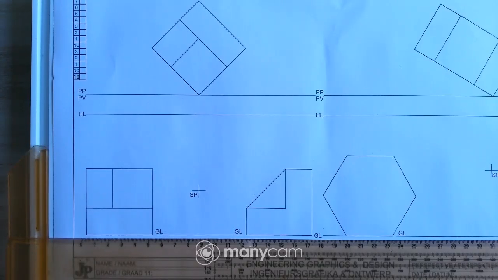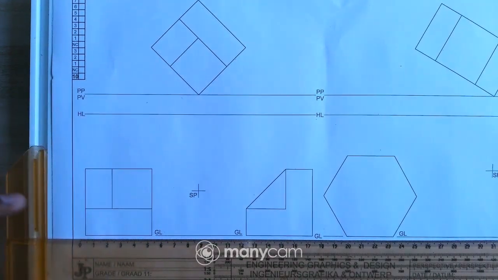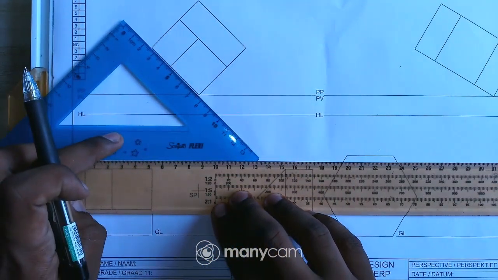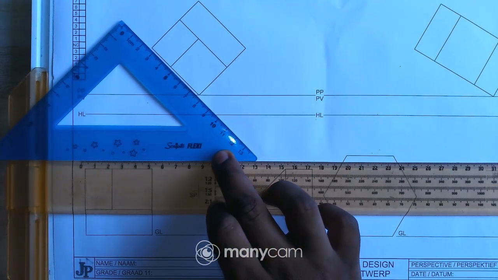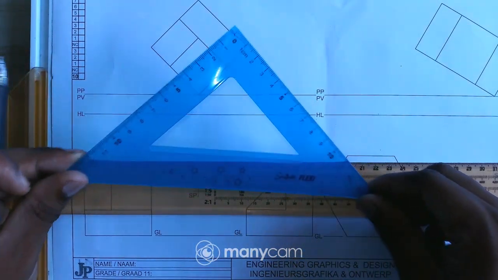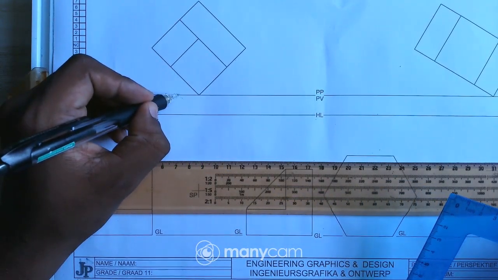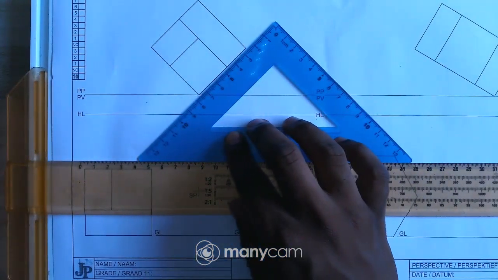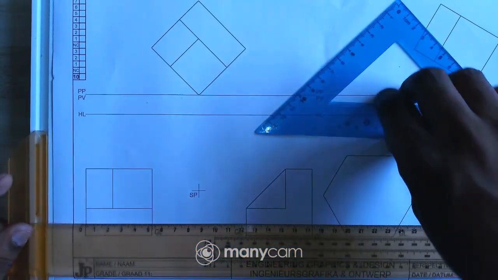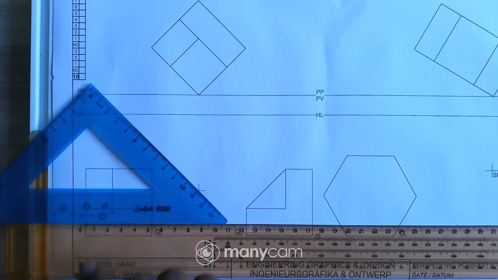Step number one, I have to check the angle up here from the top view. So I'll take my set square and check the angle. As you can see, the angle is 45, because obviously this is the 45 by 45 set square, so it means that this angle is 45 degrees, and also this side is 45 degrees. So I'll have to use my 45 by 45 set square to draw the two vanishing points.